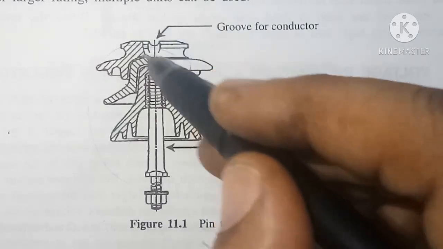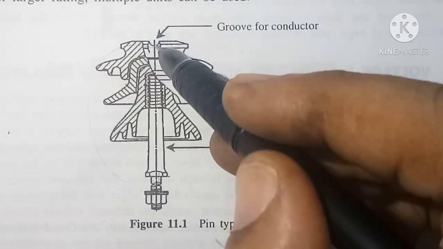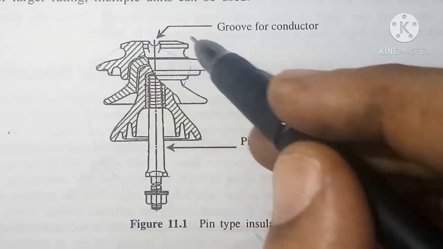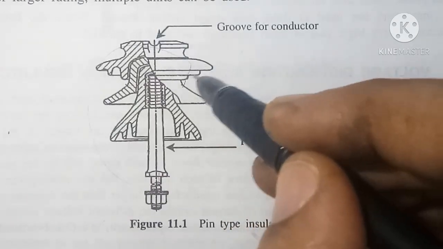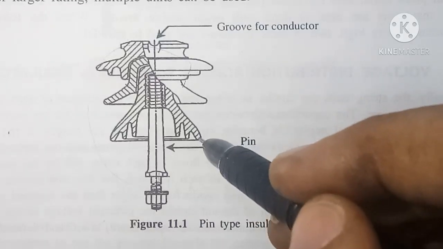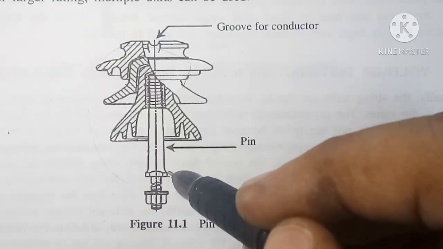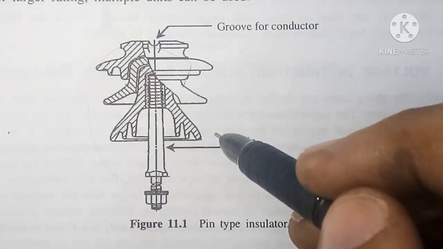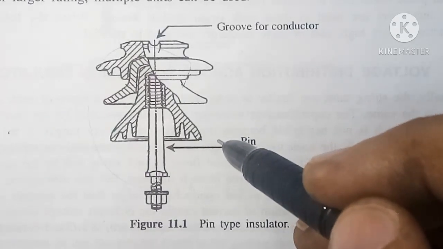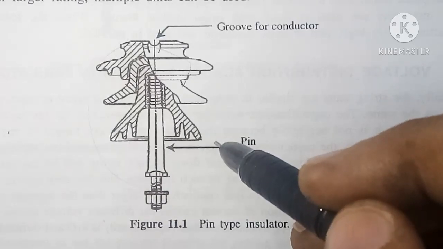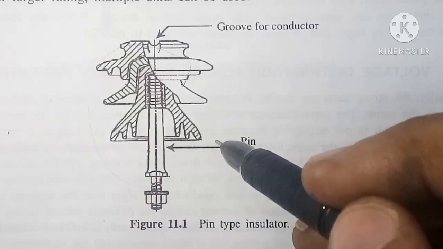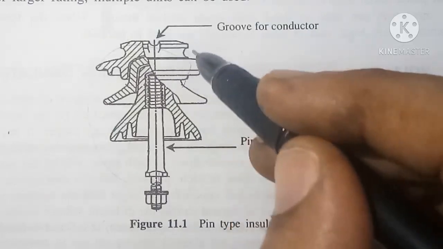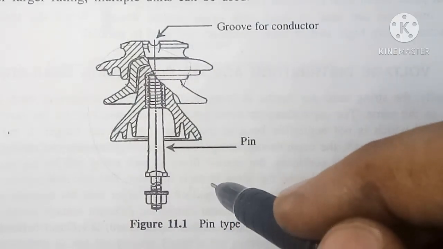When flashover voltage is applied to the conductor, then a spark appears over the surface of insulator, and that is what we call as flashover. To avoid flashover, the path of leakage current must be increased.